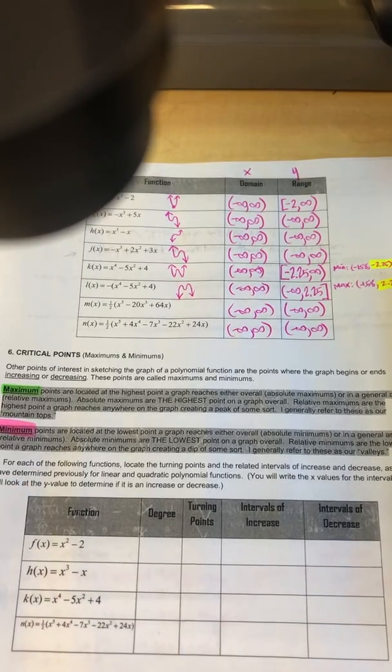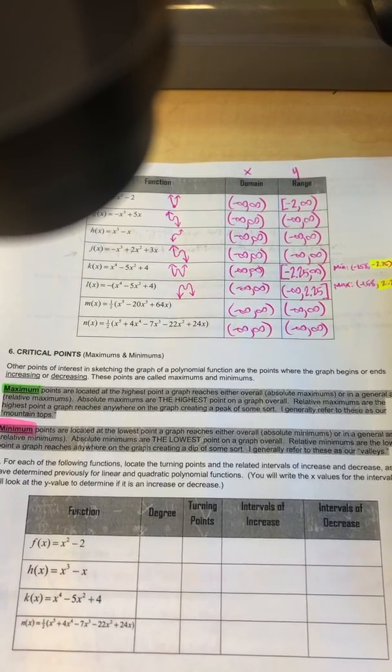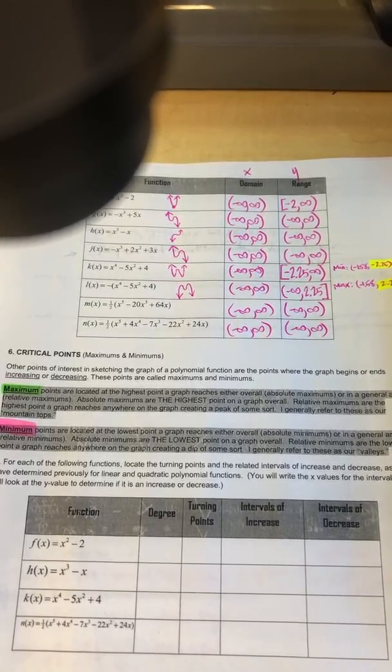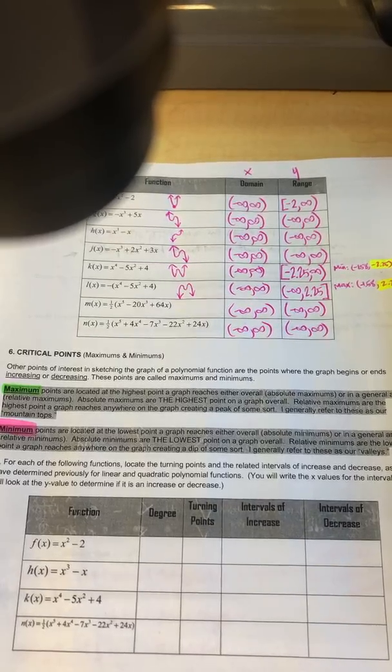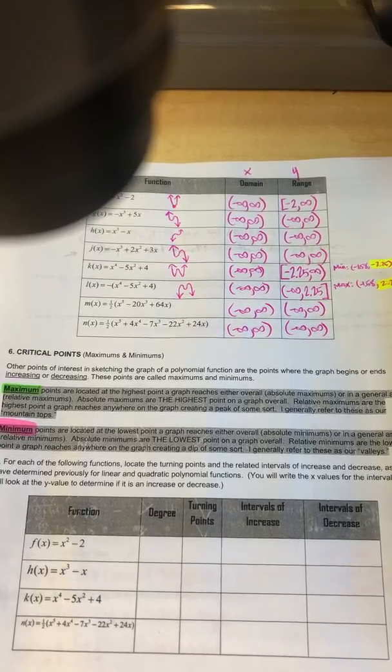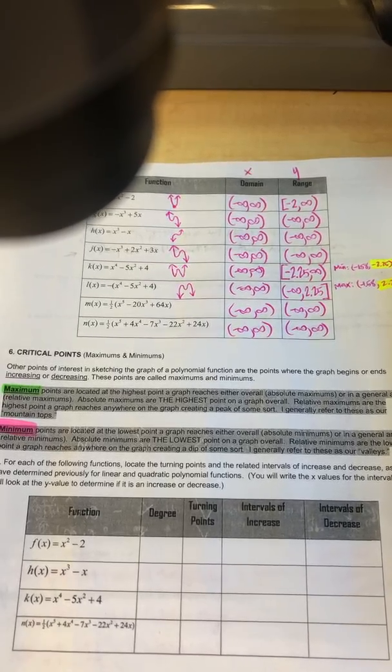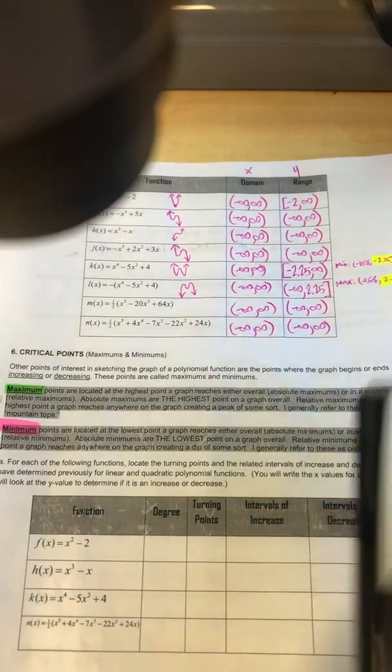It says, for each of the functions, locate the turning points and related intervals of increase and decrease, as you have determined previously for linear and quadratic polynomial functions. You will write the x values for the intervals, but you will look at the y value to determine if it is an increase or decrease. So let's look right here.